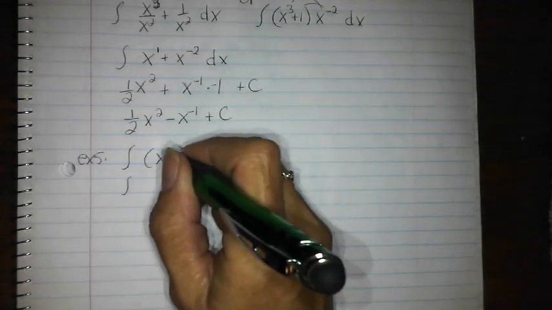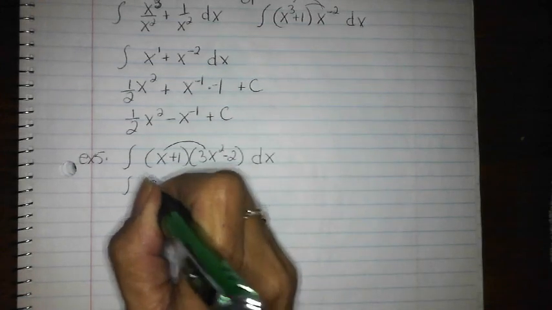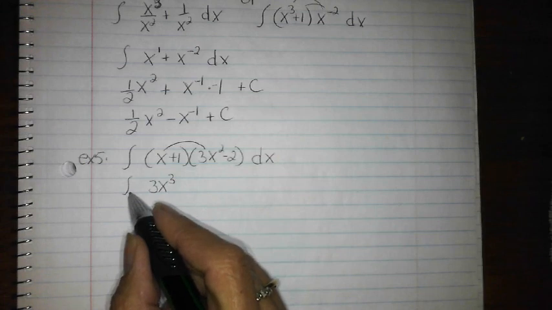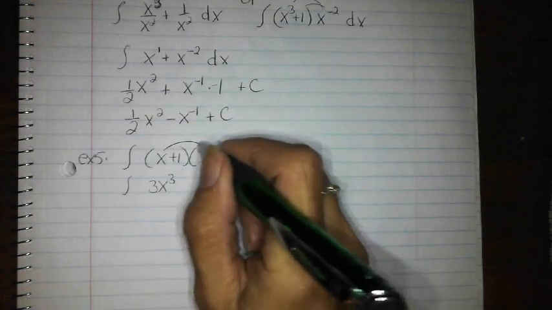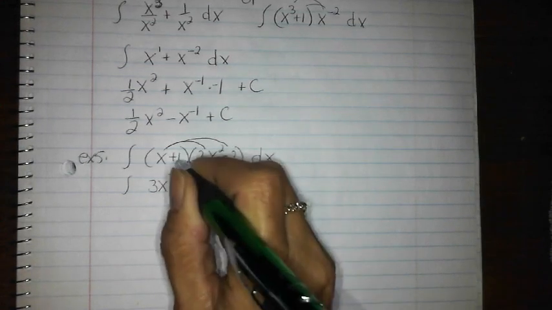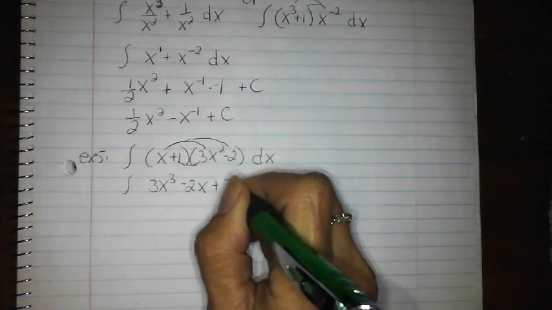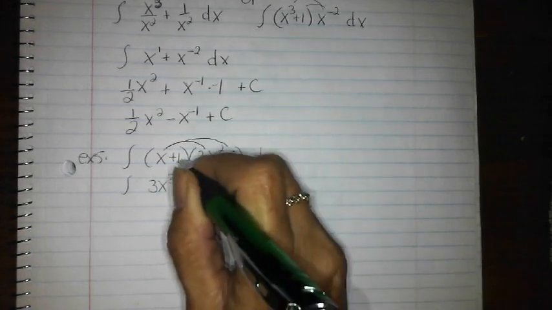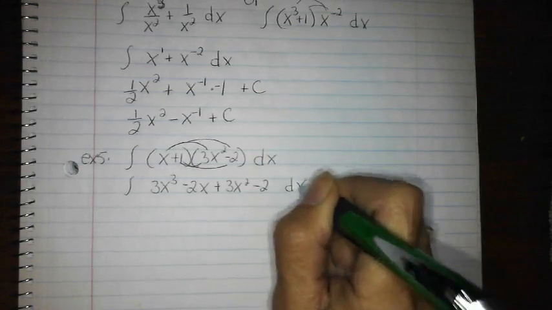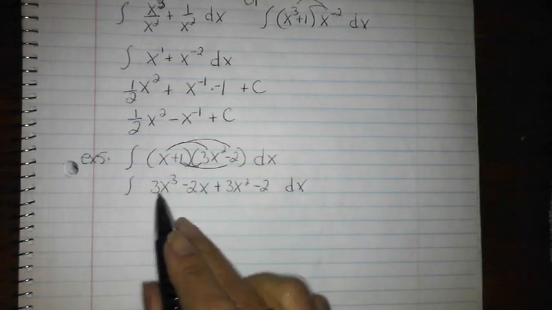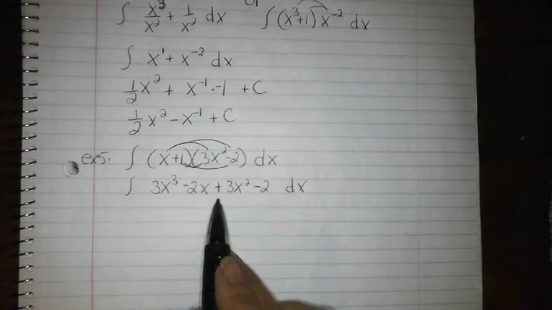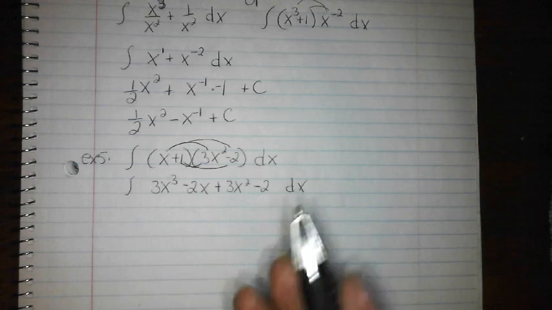So that'll be 3x cubed. See me carry the sign along because I'm not doing the antiderivative yet. It helps you keep track of where you're at. Minus 2x, distributing the 1, plus 3x squared, minus 2. And let's see, nothing finds each other there. I'm going to double check. Okay, so we're ready for the power rule on each separate term.